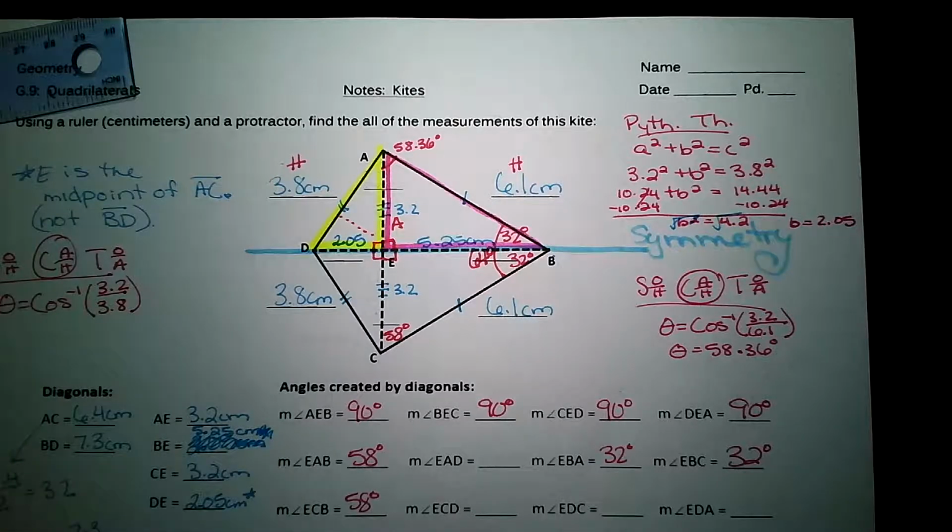All right, so take a minute. I'm going to pause the video, use your trig function, and solve for cosine. So, solve for the angle.